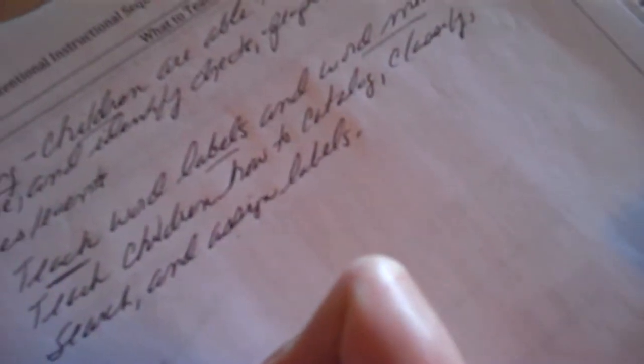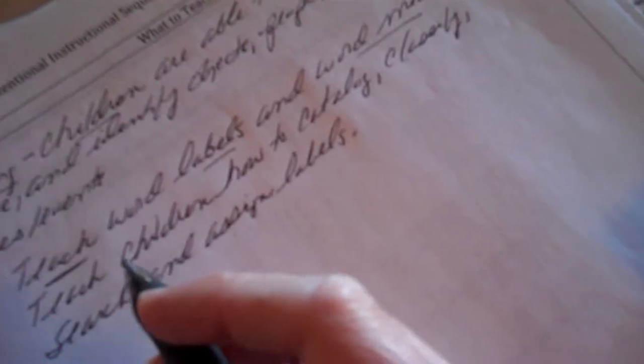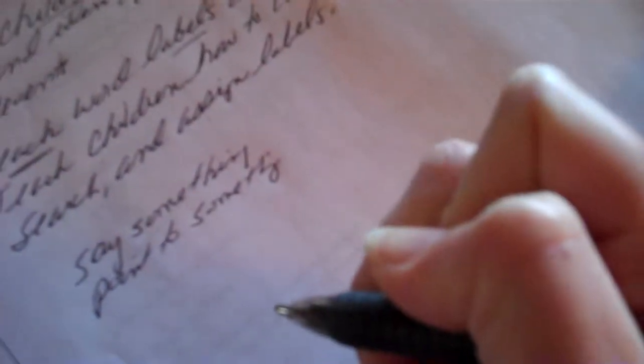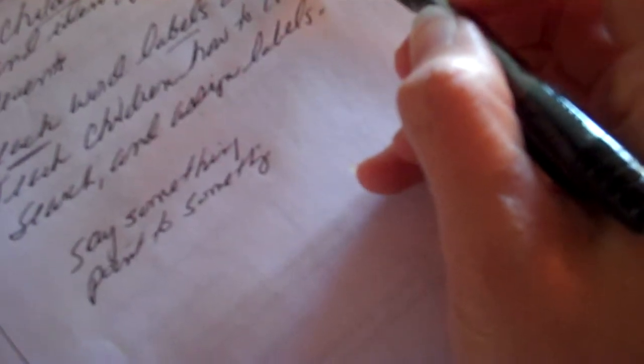So after I've taken some time to define labels, I might even write some synonyms. So I might think about that when children label, they're going to say something. I might even think a little bit about that they might point to something. This is a little bit beyond what we think about in terms of labeling, but remember, I kind of extended it and thought more about word meaning.